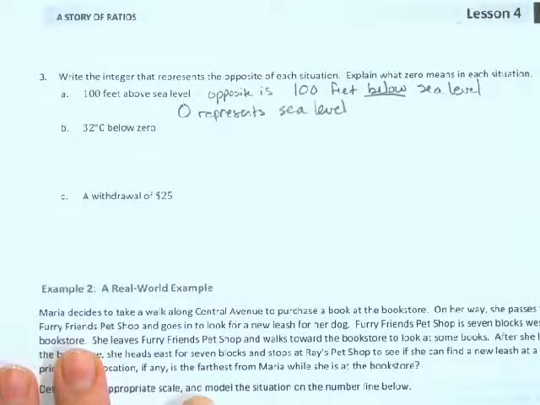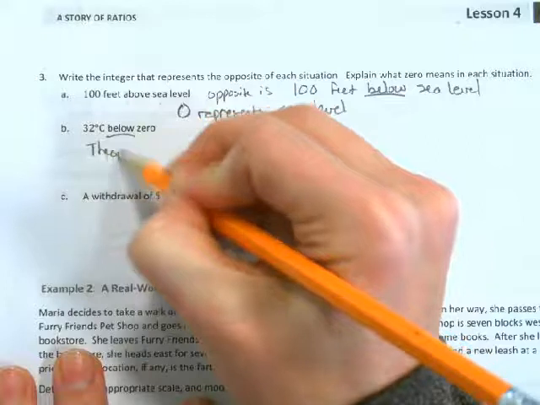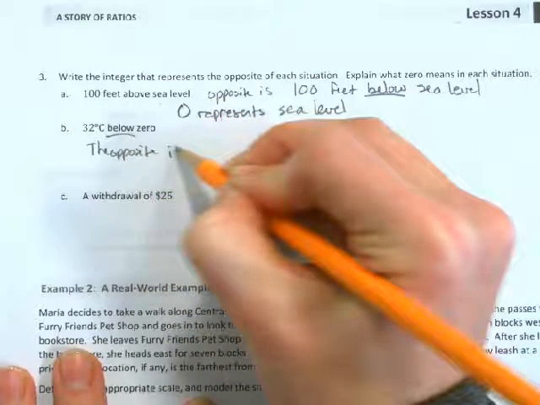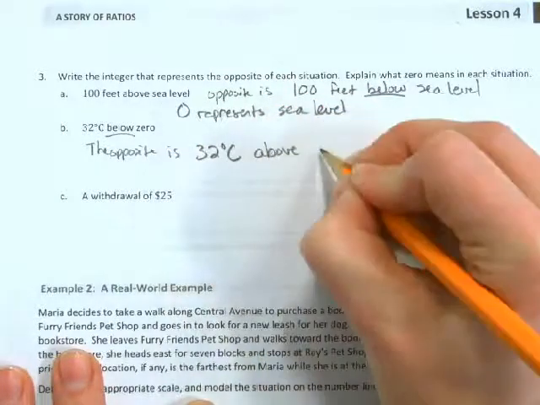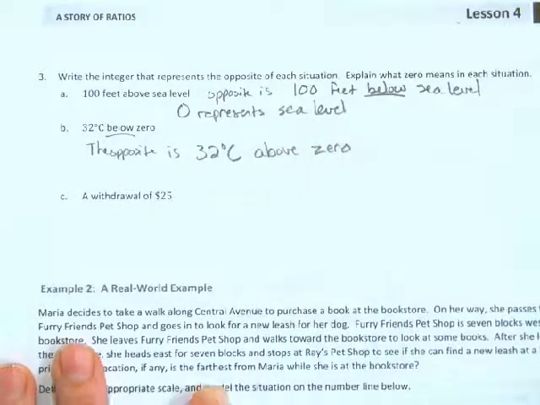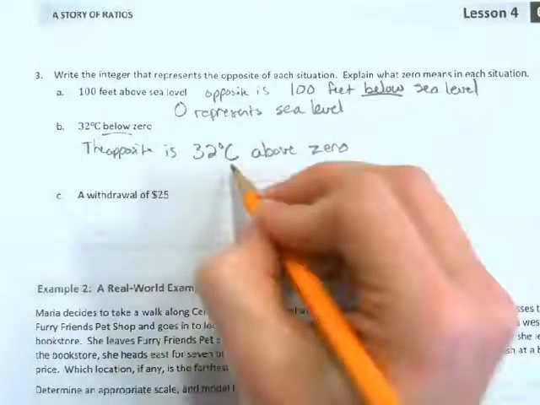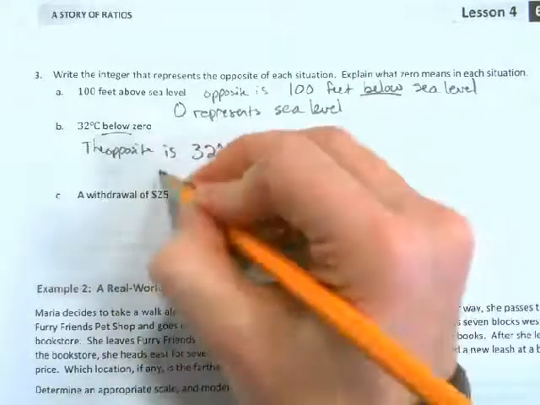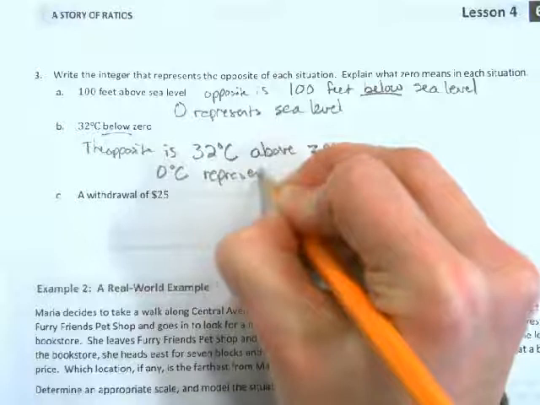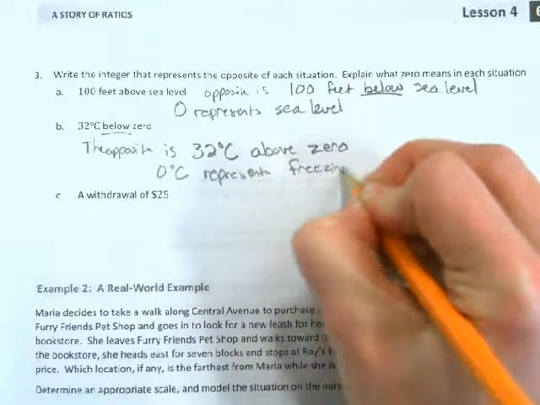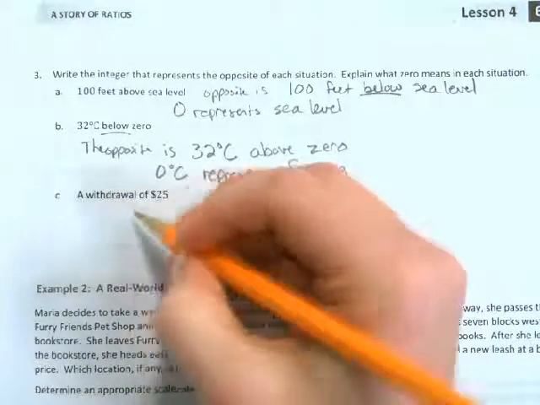Now we have 32 degrees Celsius below 0. So the opposite is 32 degrees Celsius above 0. We don't use Celsius, but every other country in the world uses Celsius. And 0 in Celsius actually represents freezing. So 0 degrees Celsius represents freezing. And for a withdrawal of $25, the opposite would be a deposit.